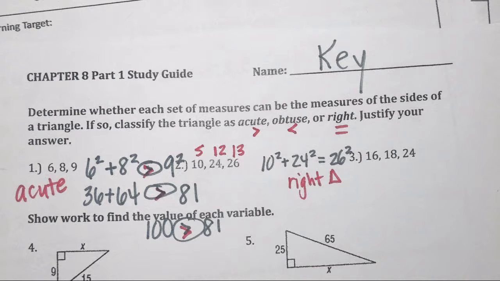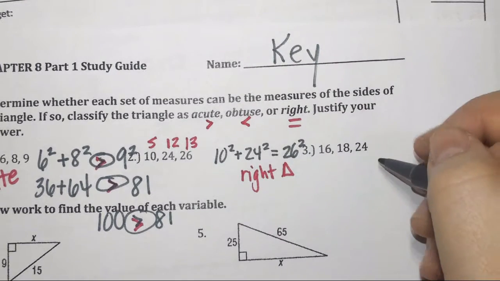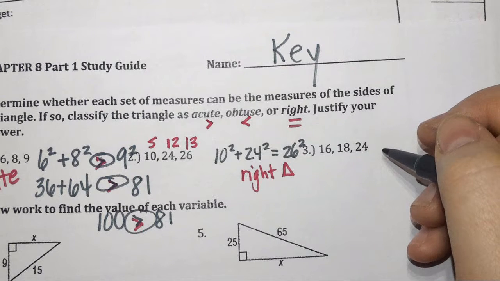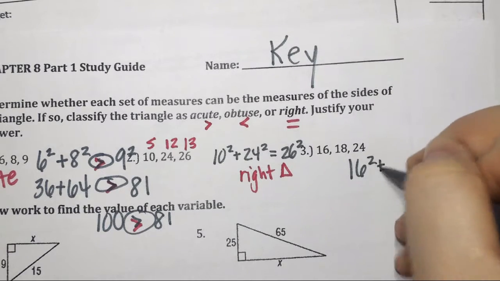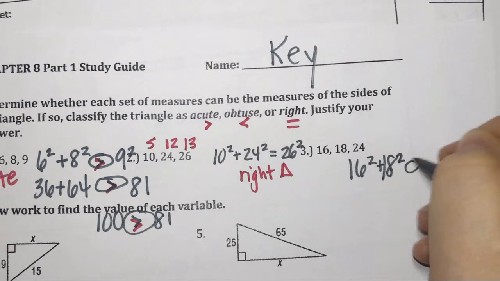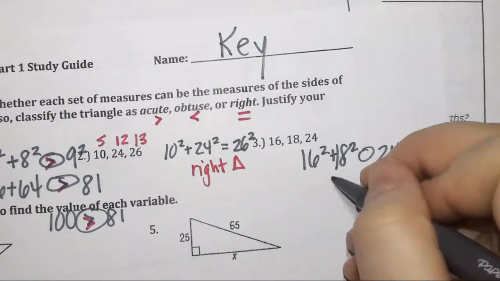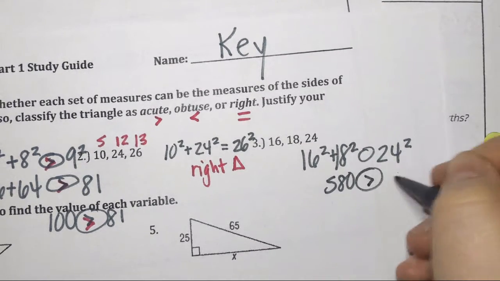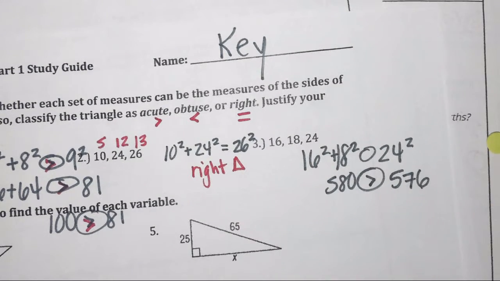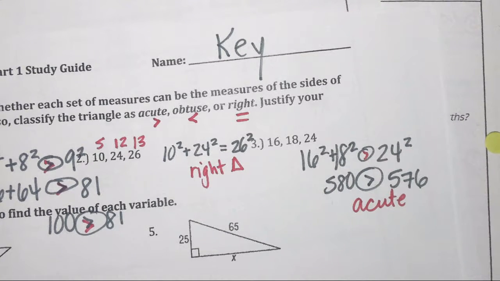Okay, and then we get to number 3. What is number 3? I would love to hear someone from Harrison's group to know they're alive this morning. Did you put acute, obtuse, or right? Acute. So you did 16 squared plus 18 squared. Yeah. 580 is greater than 576. Okay, so he got greater than, so he said acute. Yes. Okay, if you decide to use the less than, then it's obtuse.